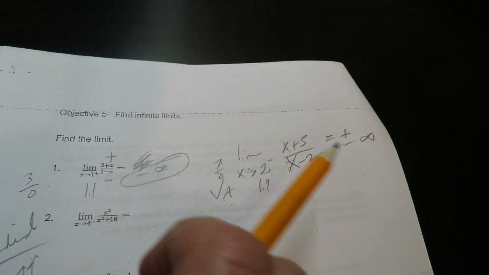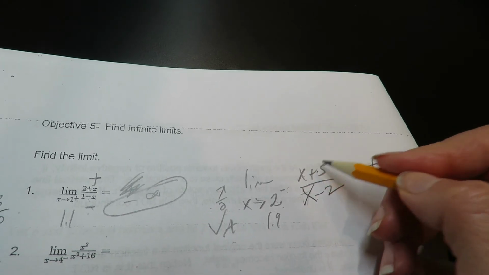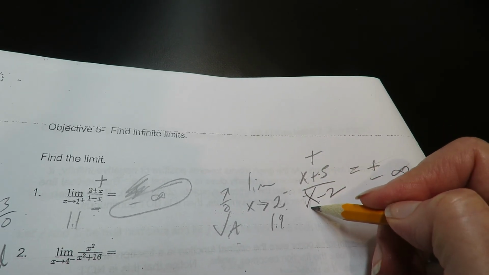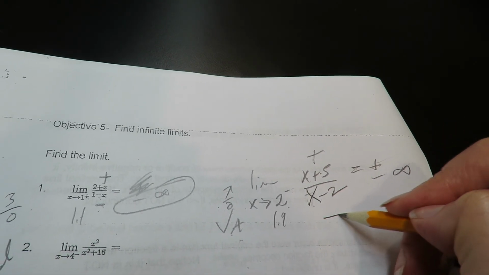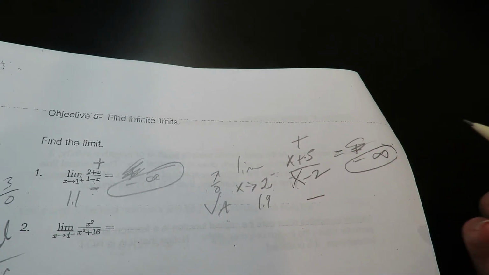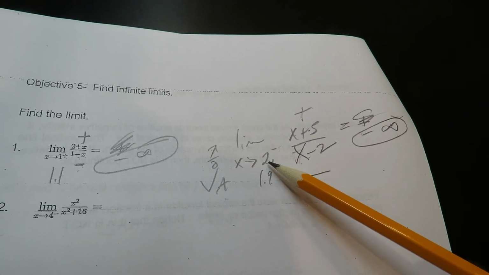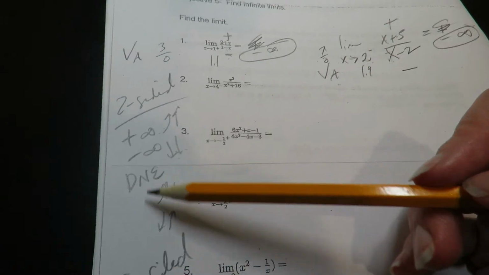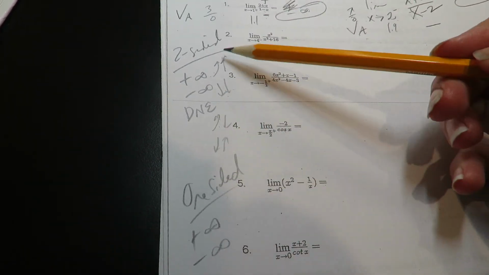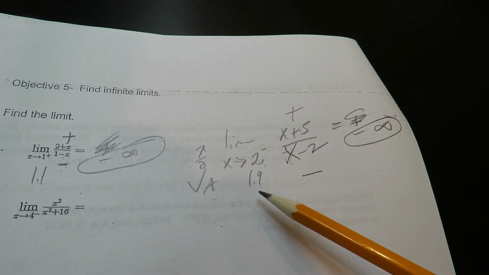I'm coming in from the left, so I'm technically coming in this way at it. All right, if I plug 1.9 in there, that's positive. If I plug 1.9 in here, this is negative. So this is another case of negative infinity. Okay? So once you know you're at a VA, it's one of these scenarios, and if it's an infinity case, you just have to plug in something close to the VA to figure out whether it's up or down.